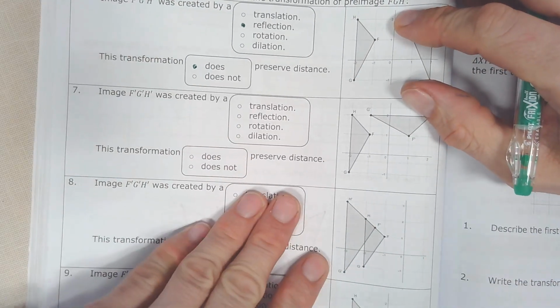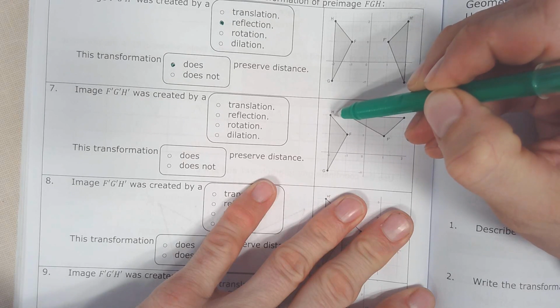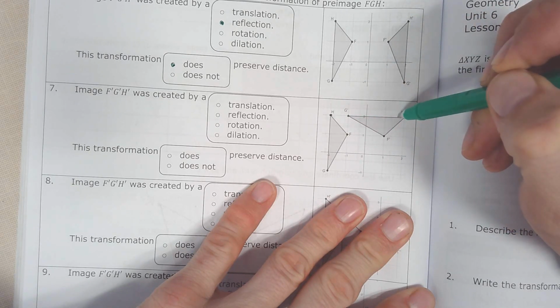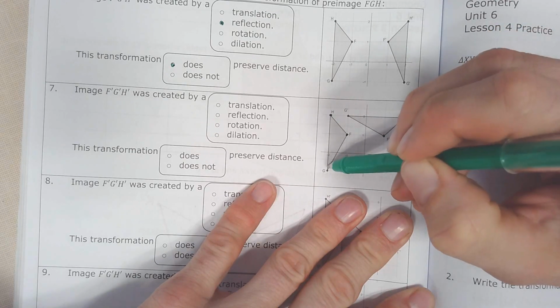Okay, this one, you can see that this was rotated from here to here. This one would have been rotated from here to here, and this one from here to here.